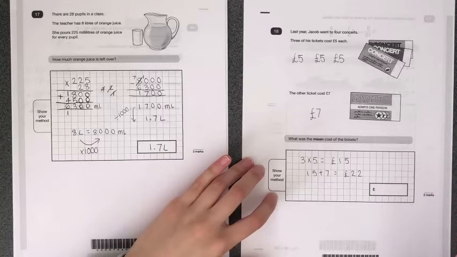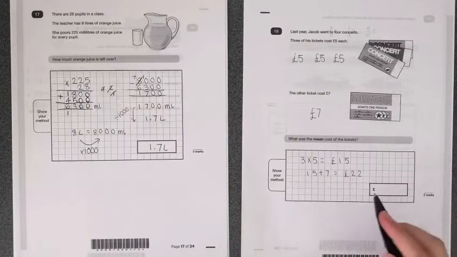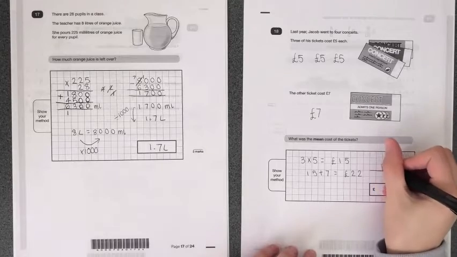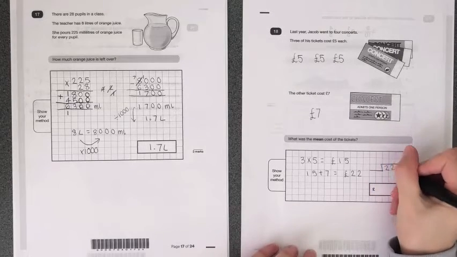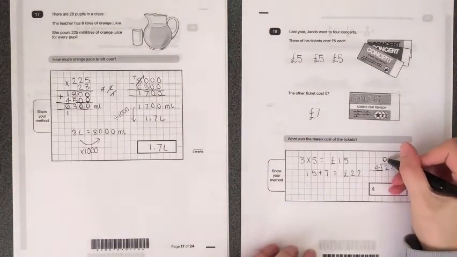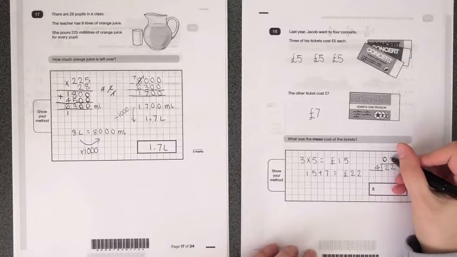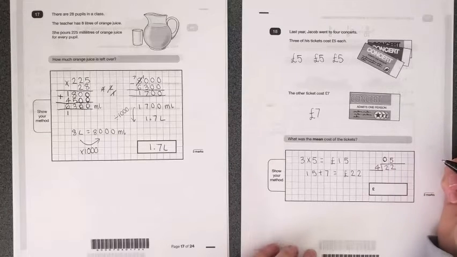Now there were 4 tickets in total, so all that's left to do now is to do 22 divided by 4. 4 goes into 2 0 times. 4 goes into 22 5 times with a remainder of 2.